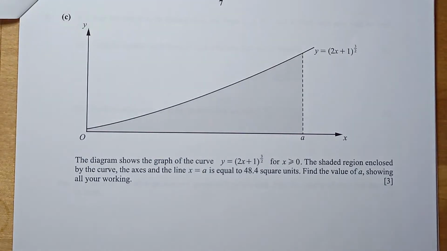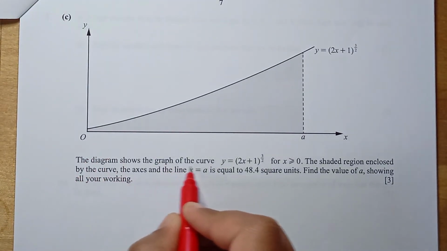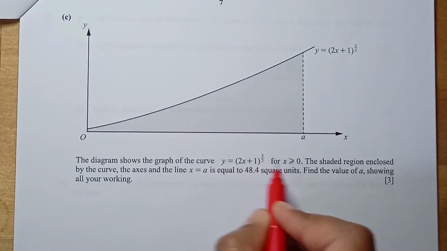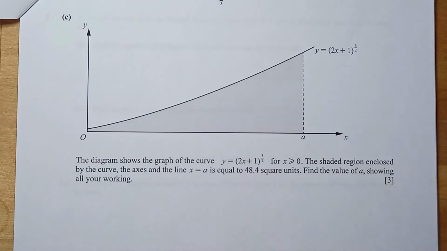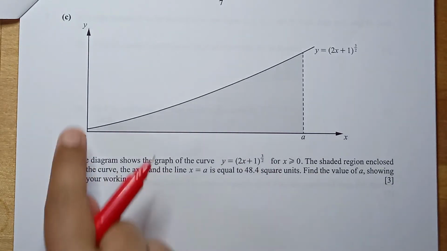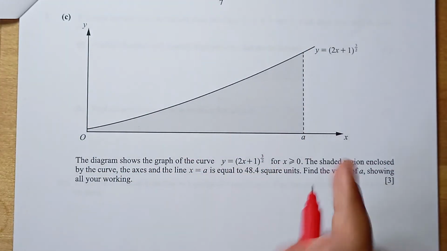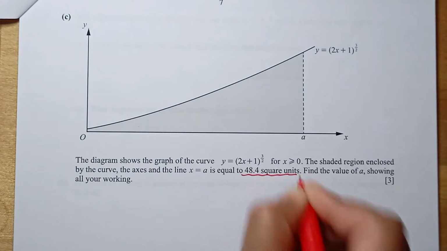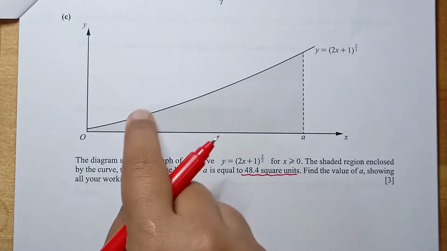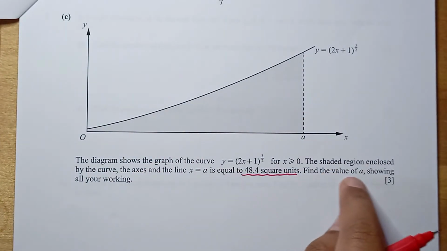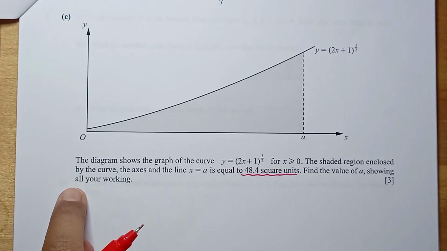Now in part C, the diagram shows the graph of a curve y equals to 2x plus 1 exponent 3 by 2 for x is greater than or equal to 0. The shaded region enclosed by the curve, the axis and the line x equals to a is equal to 48.4 square units. So shaded area is basically the area under the curve, right? Find the value of a showing all your working.